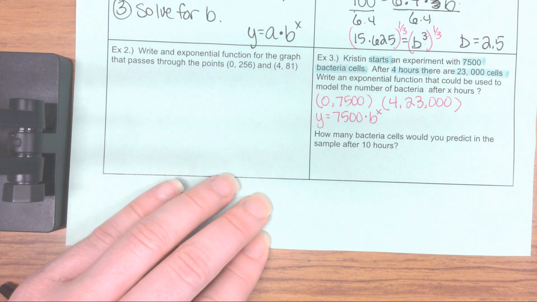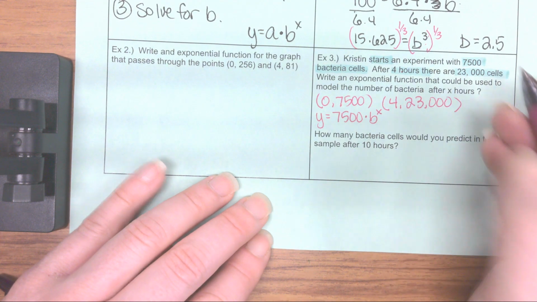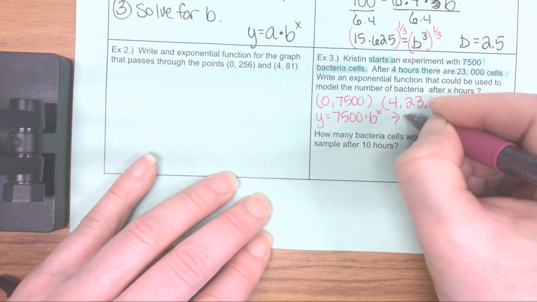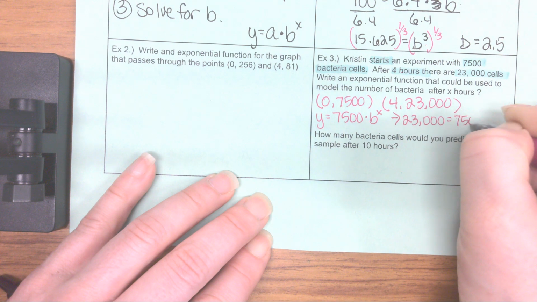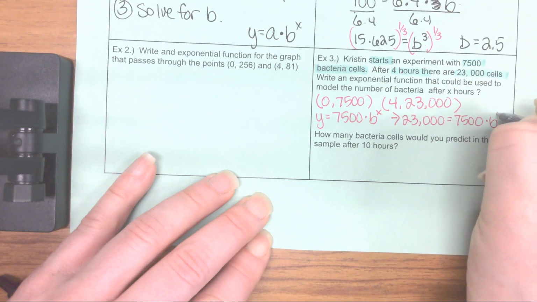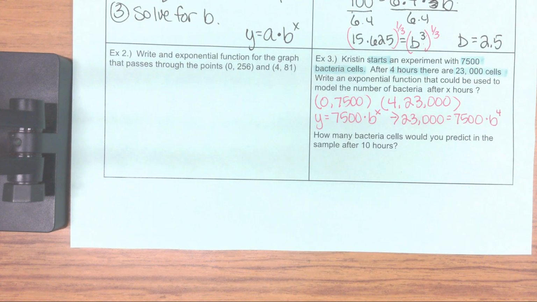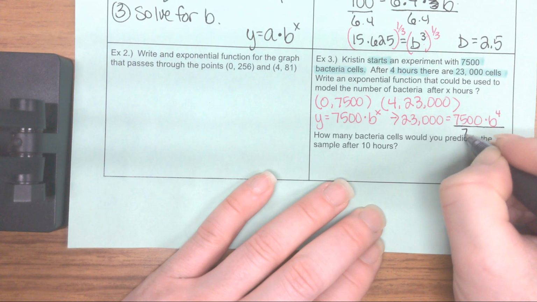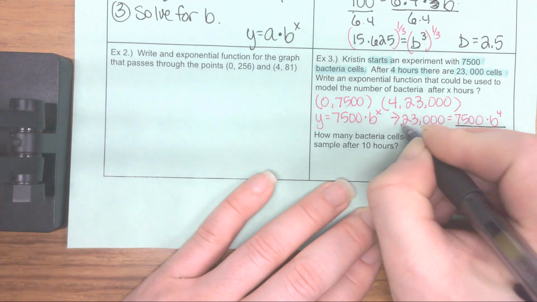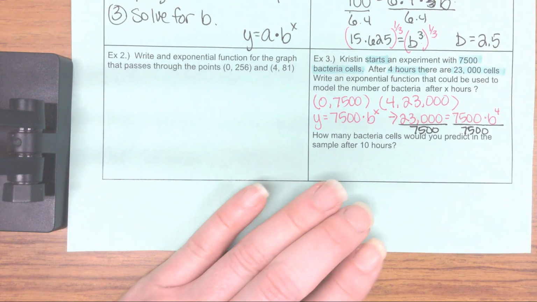Now we're going to plug in our point. So I have 23,000 equals 7,500 times b to the fourth. Let's figure out b. So first I divide both sides by 7,500.